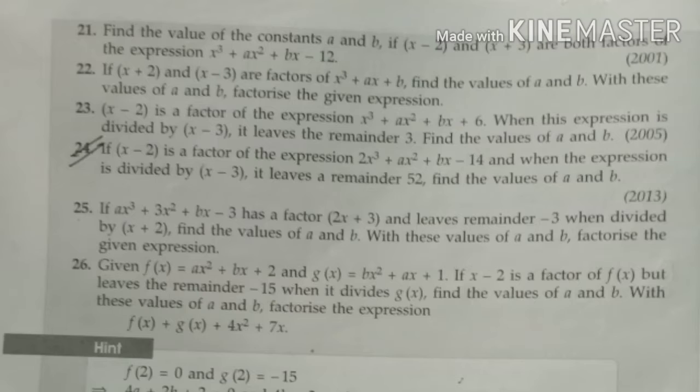Students, welcome to another exciting class of factorization, and we are going to start with the next sum, factorization sum number 21 from my book. The question is, find the value of the constants a and b if x minus 2 and x plus 3 are both factors of the expression x cube plus ax square plus bx minus 12. Clear? So let us continue.